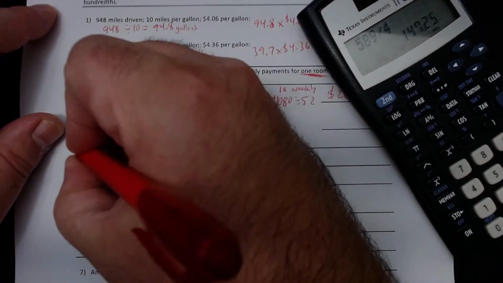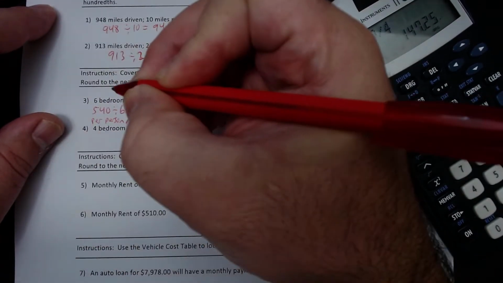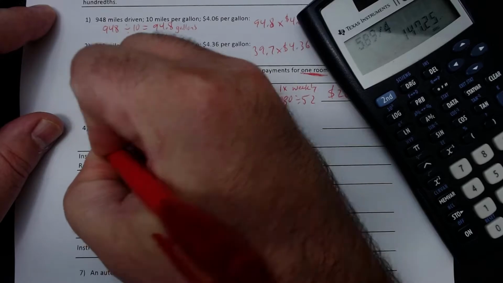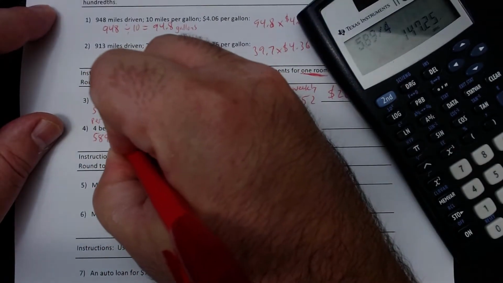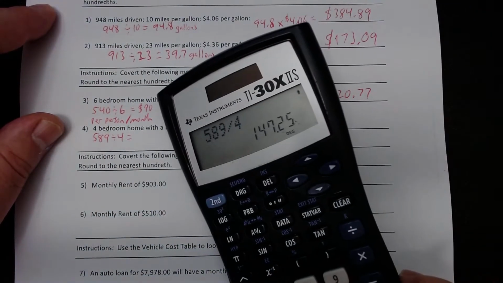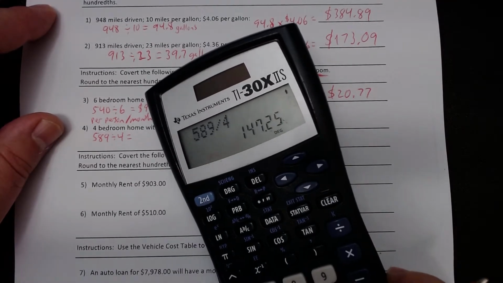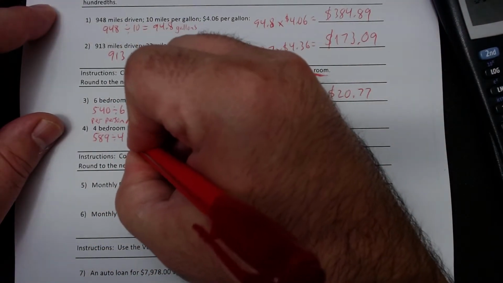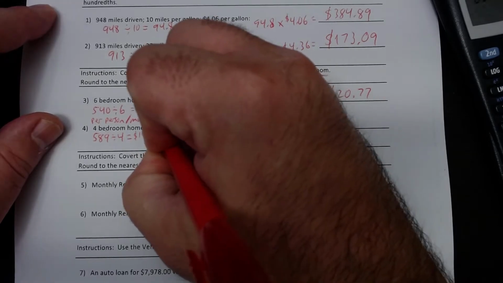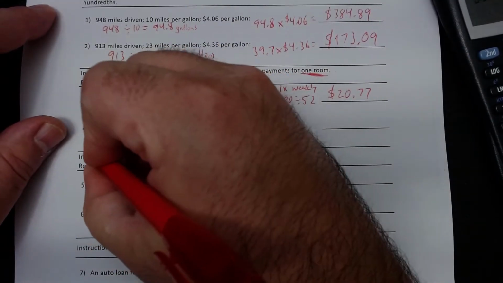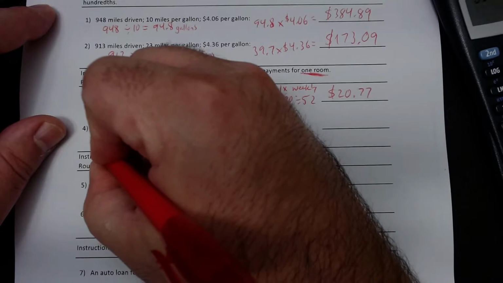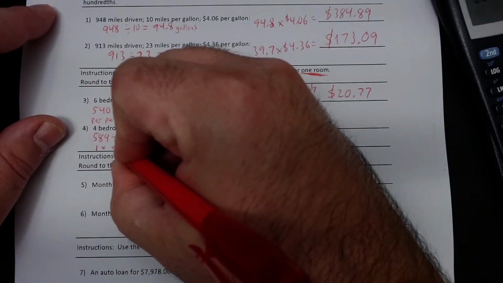So this one is going to be 589 divided by 4 people, $147.25. And remember, that's per person, so that's one person, but that's still for the whole month.